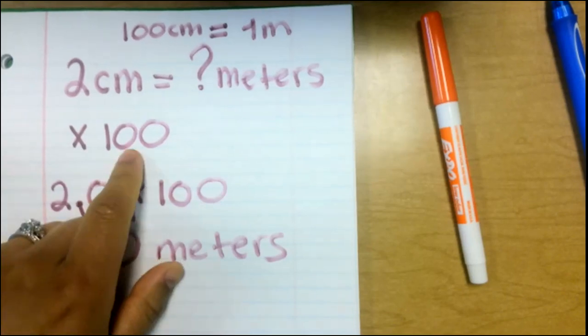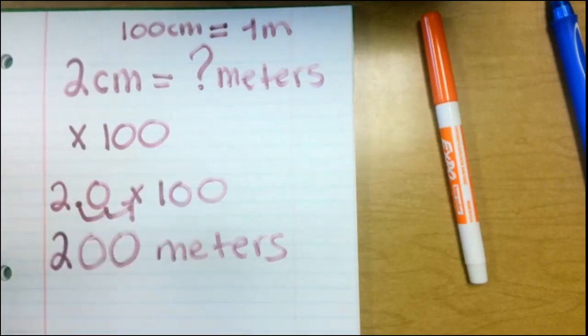Yep, however many zeros you have. Because on the chart, the hundredths place is 2 places over, and the thousands are 3 places over.